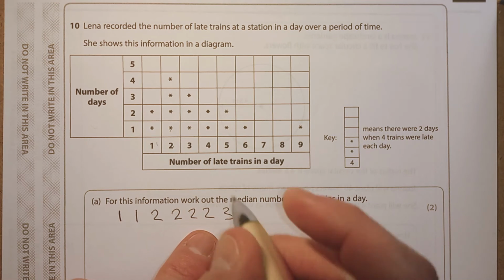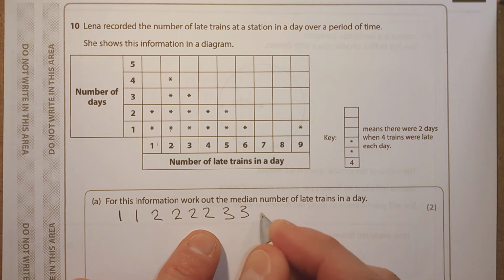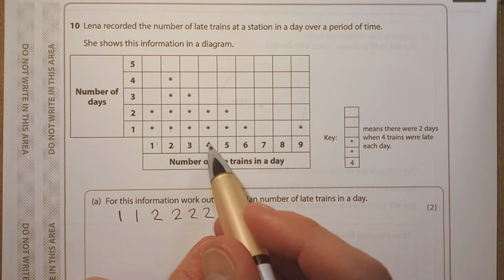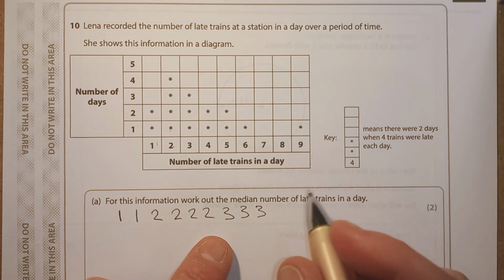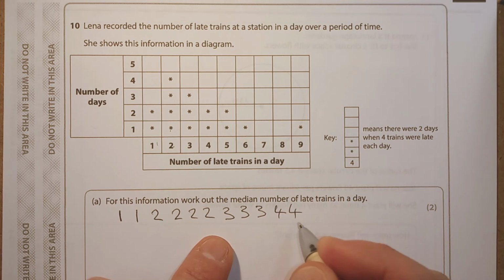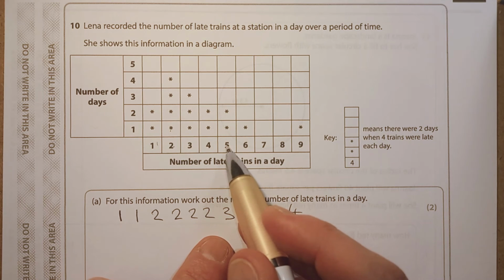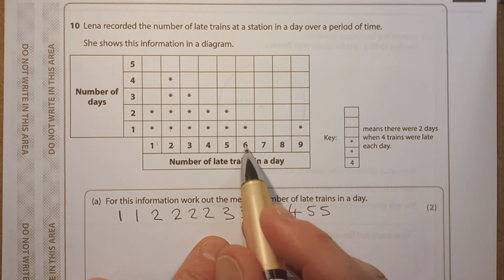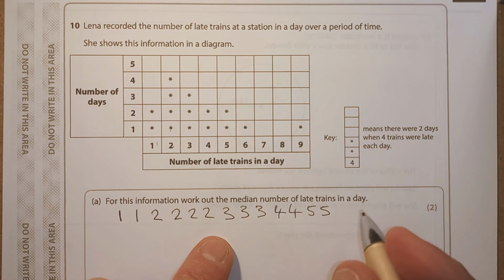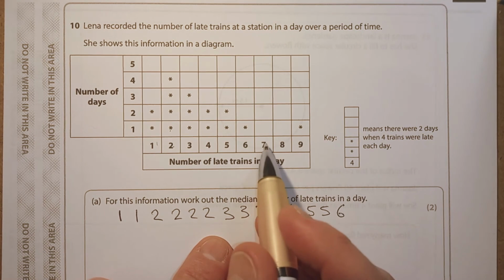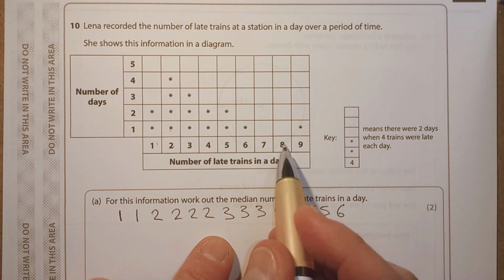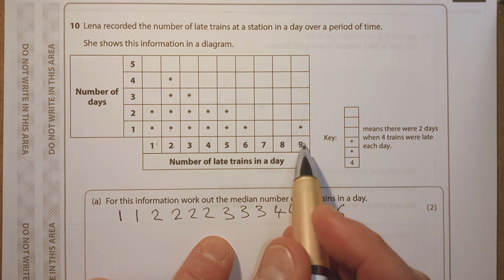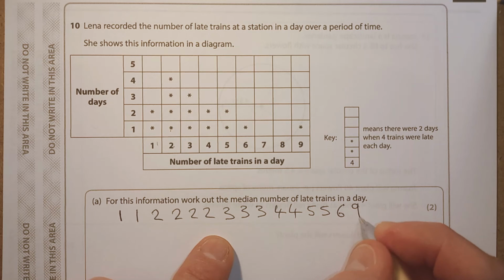3 trains late on 1, 2, 3 days. So 3 3s. 4 trains late on 2 days. So we've got 4 and a 4. 5 trains late 2 days as well, 5 and a 5. 6 trains late only once, so only 1 6. No days with 7 trains late, none with 8 late, and 1 day with 9 trains late.